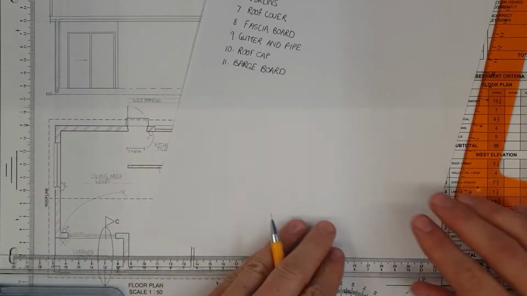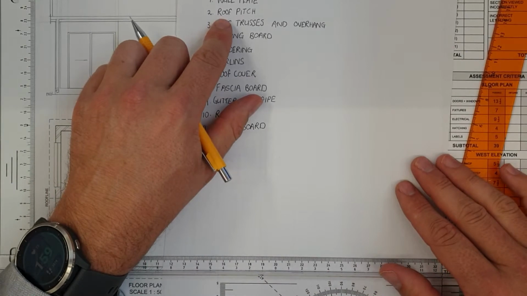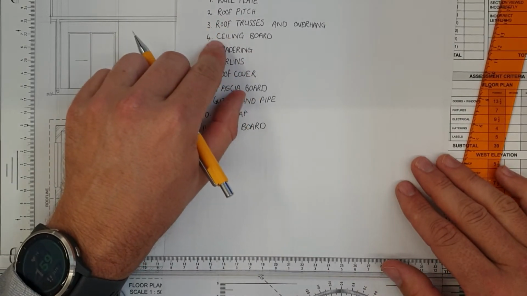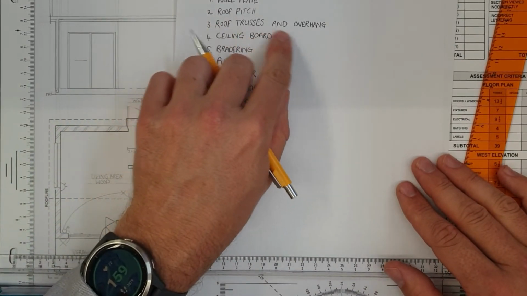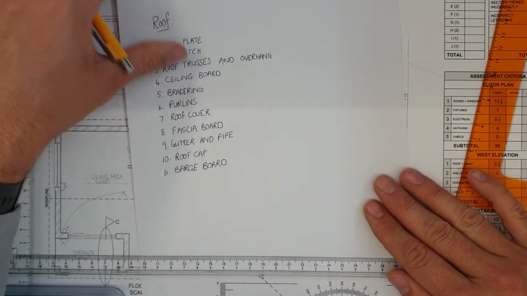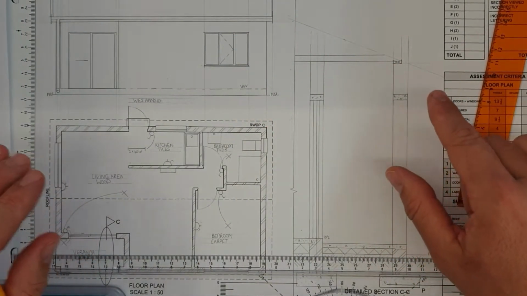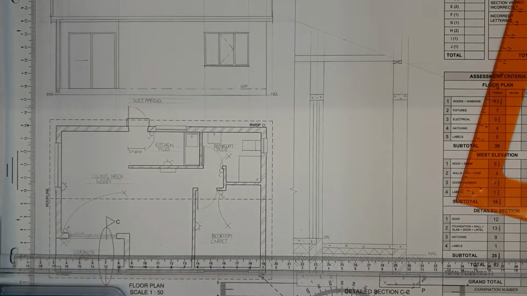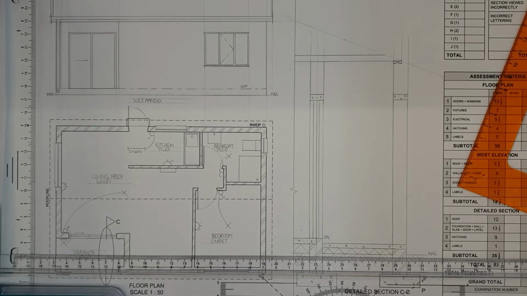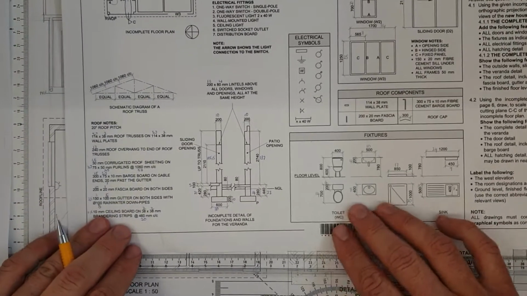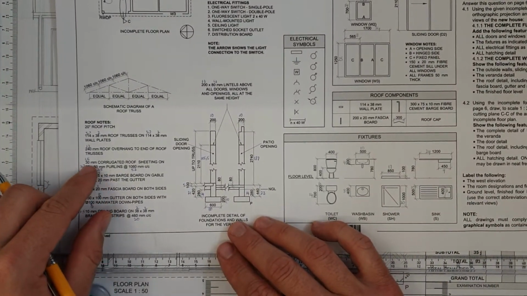So the next point that I've got over here, the fourth point, is my roof truss and overhang. So I need to determine the overhang to see where this angled roof truss will actually start. Just reading quickly to see if I can see where that overhang is.